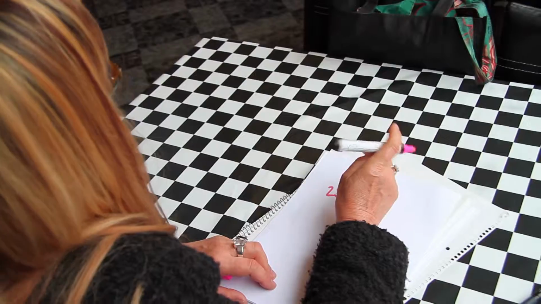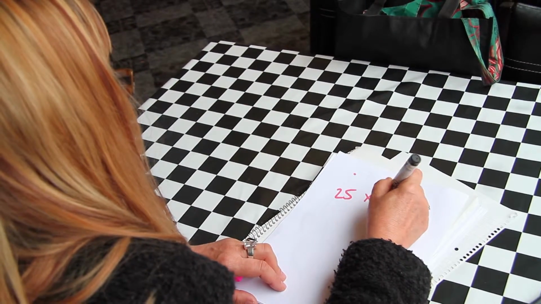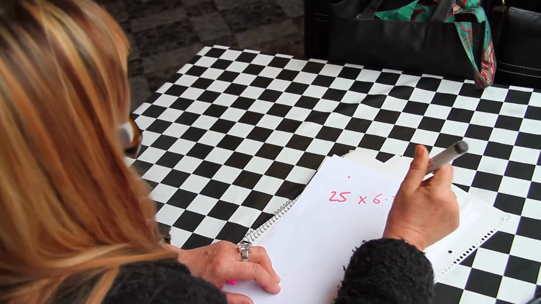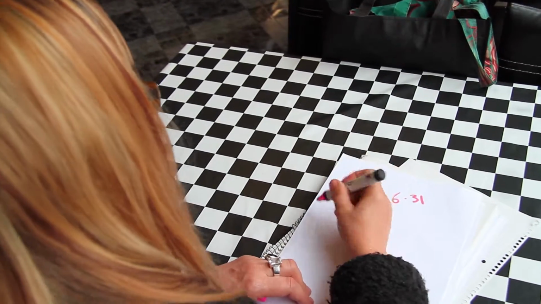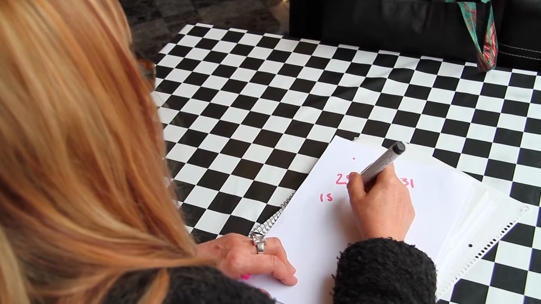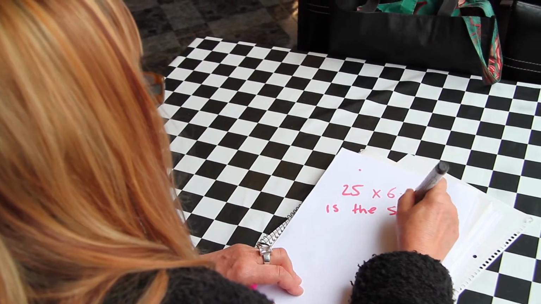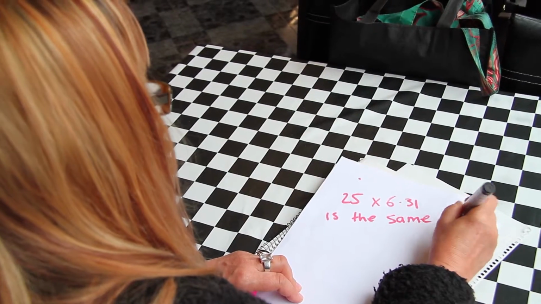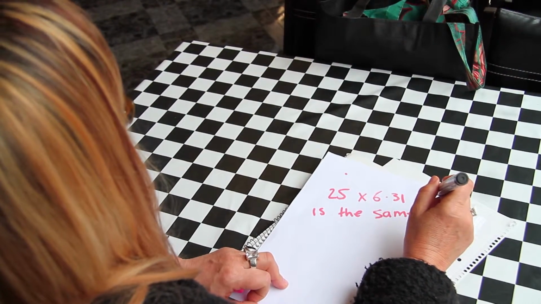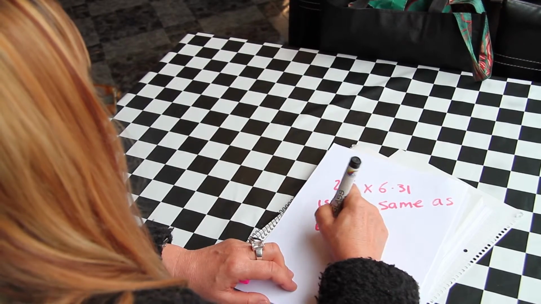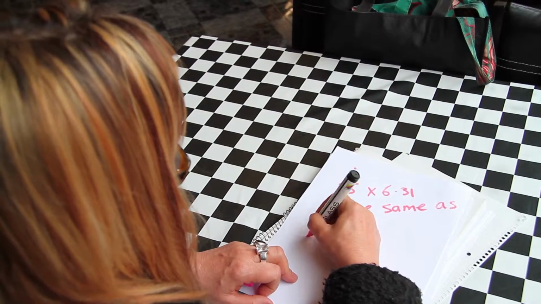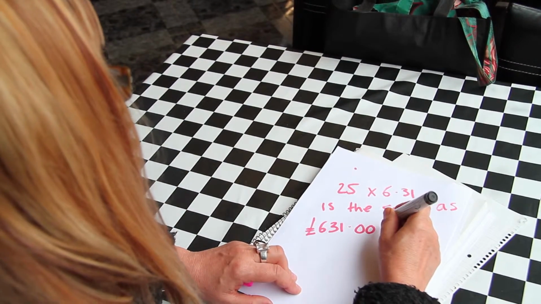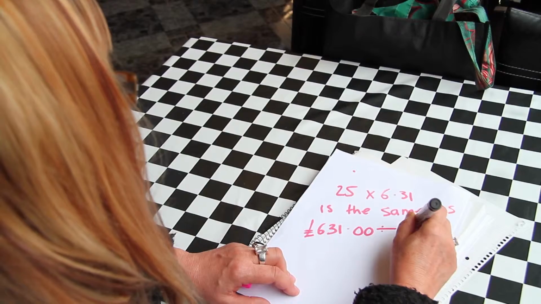So it's 25 hours and it's at £6.31 an hour, and that, if I work it out this way, is the same as 631 pounds divided by 4.